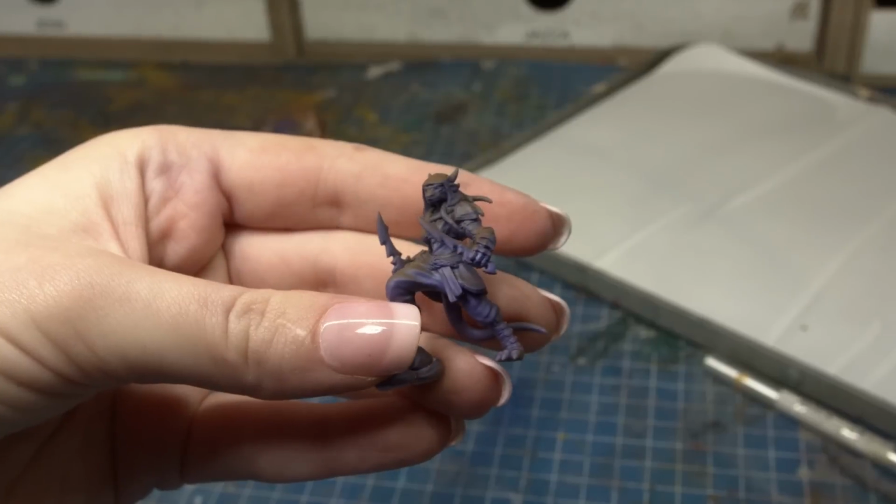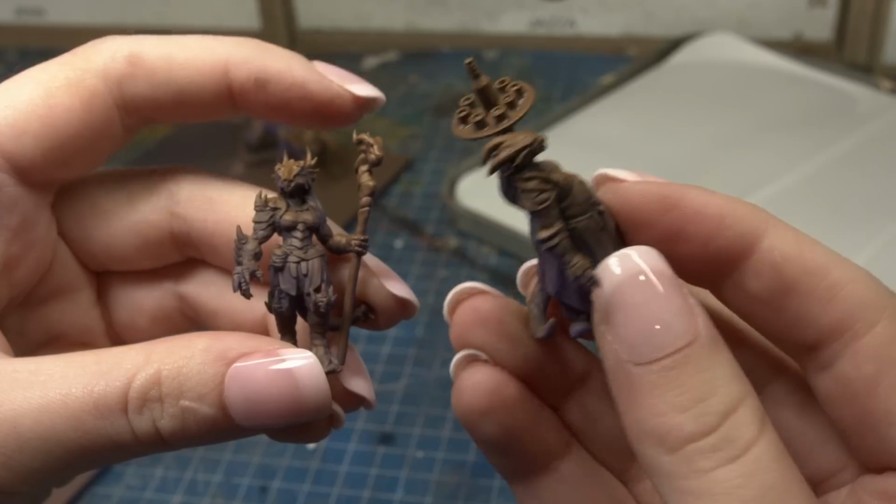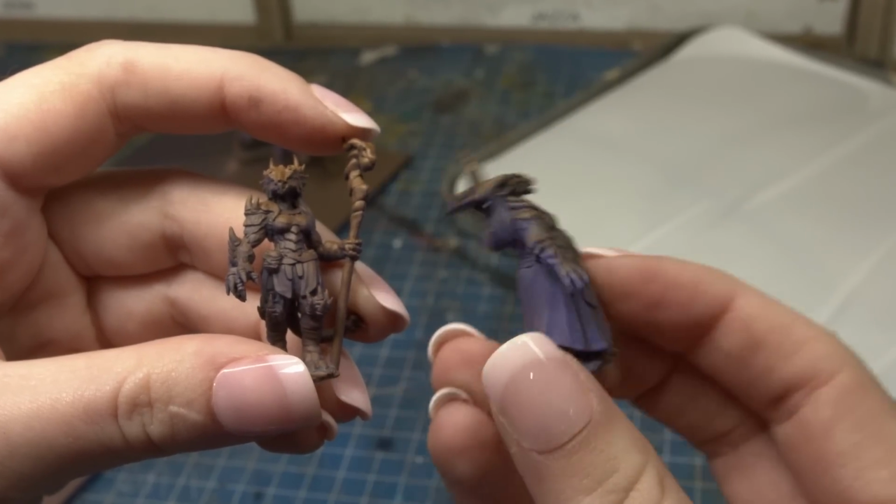So when it came time to painting up my models, I had a pretty clear idea of how I wanted to paint these guys. I started off by spraying underneath with some purple and on the top with some brown.